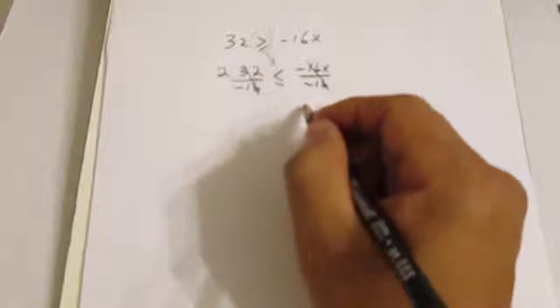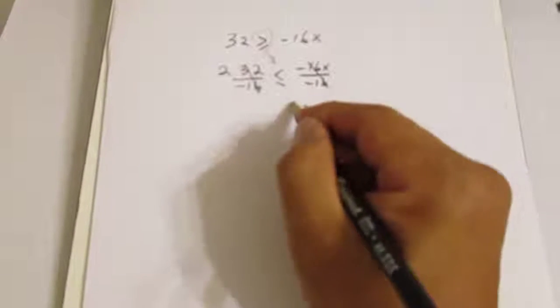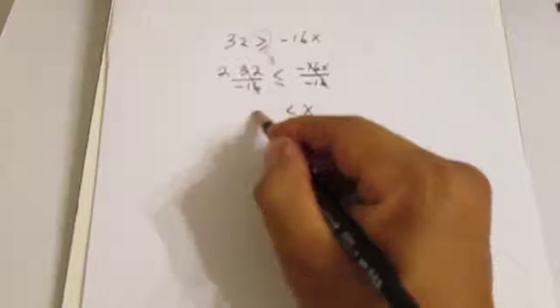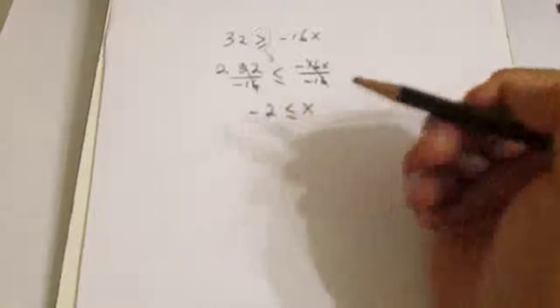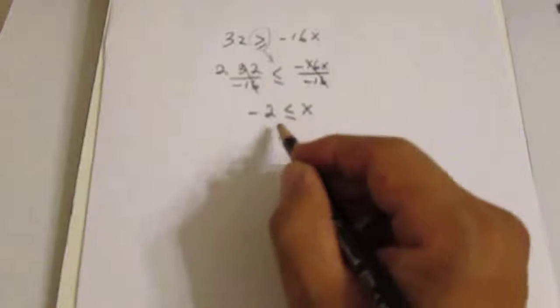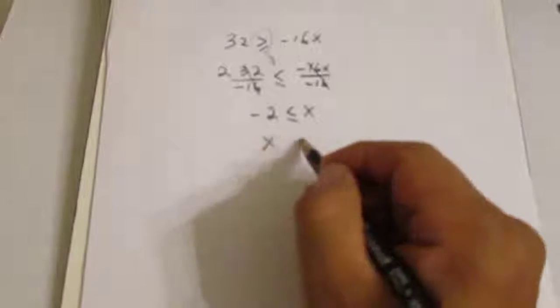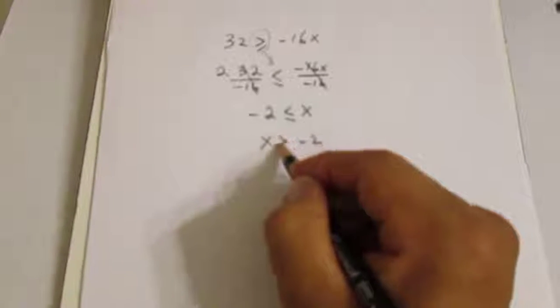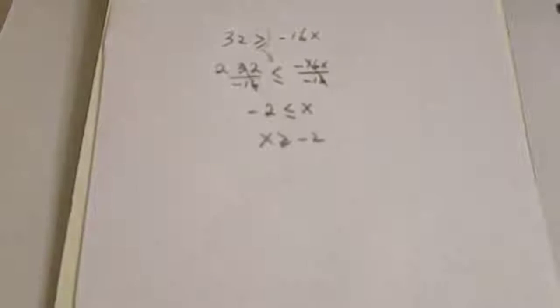So we have x on the right hand side, and negative 2 on the other side. Now I'm going to rewrite this with x on this side and negative 2, and the sign is going to follow my x. So that's my answer.